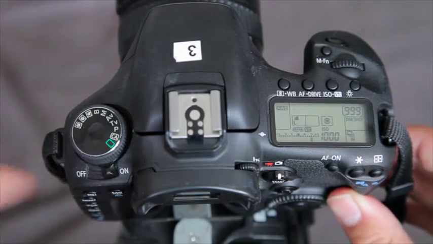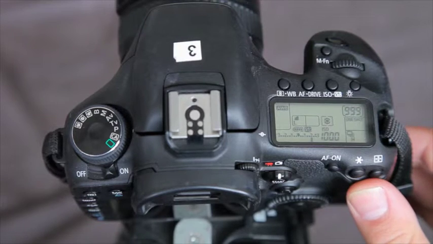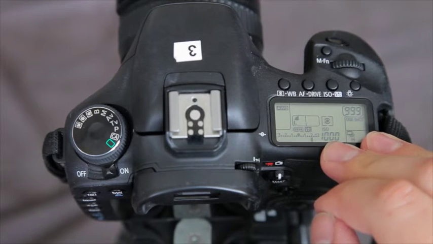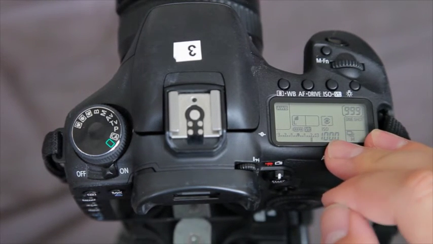You haven't had to worry about setting your aperture or setting your shutter speed, but by adjusting your ISO, turning it up and down, you can achieve the shot you want.